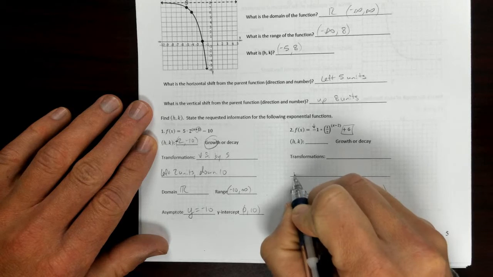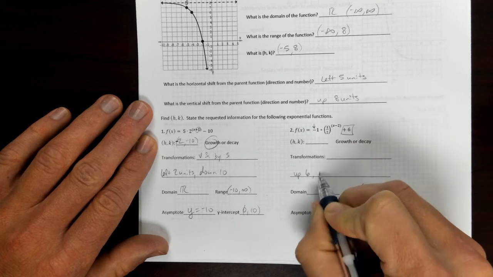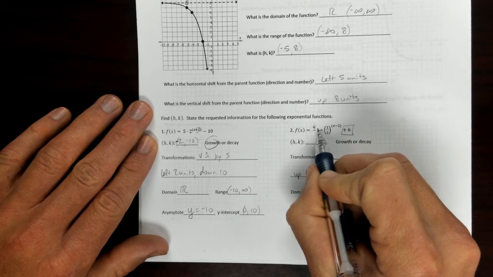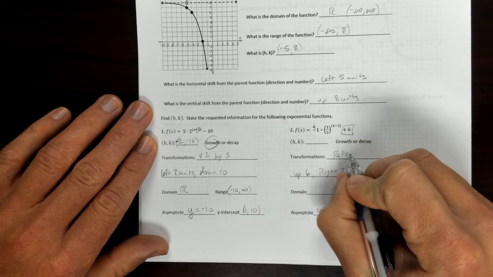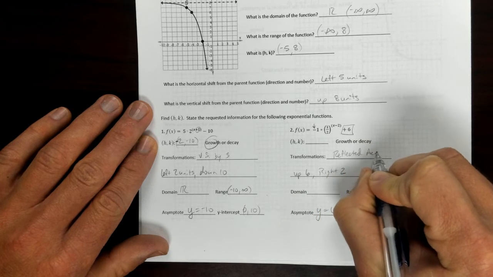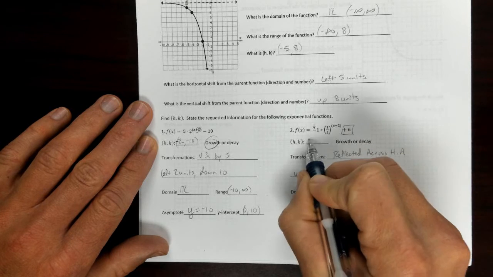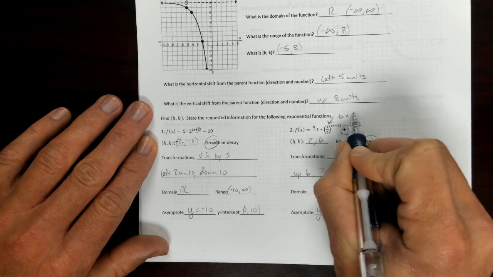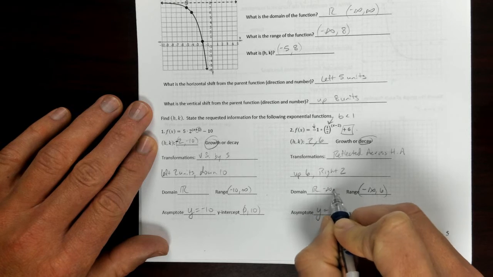We know we went up 6 units. We went right 2 units. And then we only had one transformation here. We reflected across the horizontal asymptote. h in this case is a positive 2, k is a positive 6. We know it's a decay function because my base is less than 1. And the domain is still going to be all real numbers, or from negative infinity to infinity.